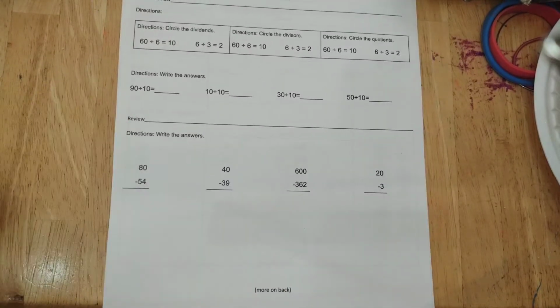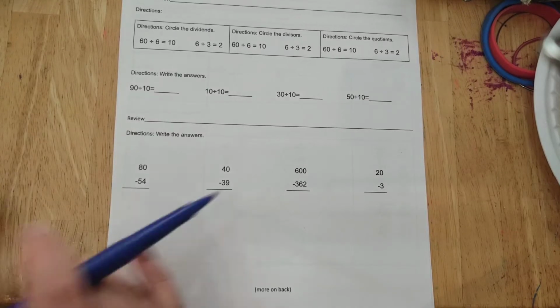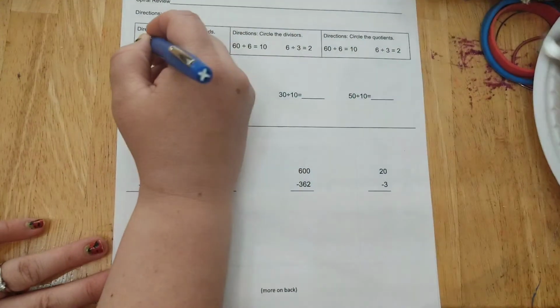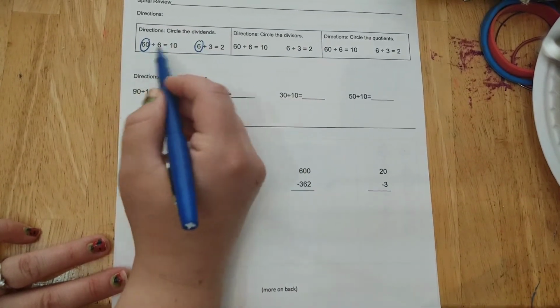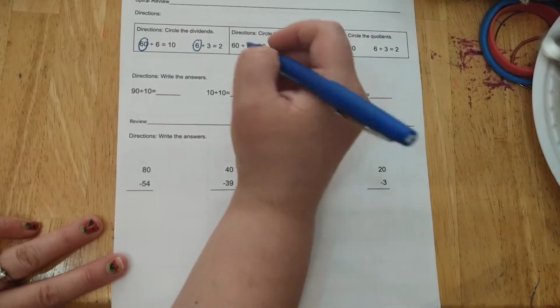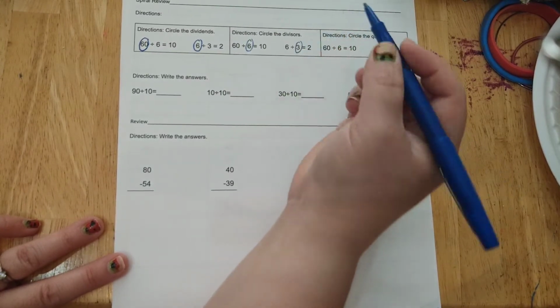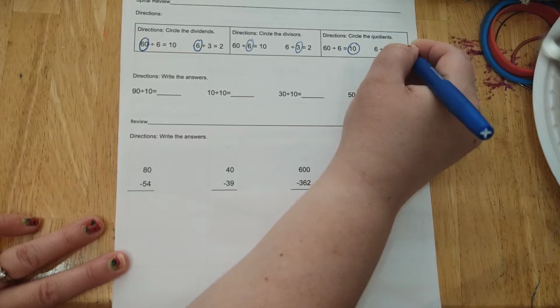All right, second grade, we are working on Math L131, divide by 5. So let's get to it. Spiral review says circle the dividends. Remember, those are the numbers that you are dividing up. So that's the biggest number, okay? Then circle the divisors. Those are the numbers that you're using to divide by, okay? And then the quotients are the answers, okay?